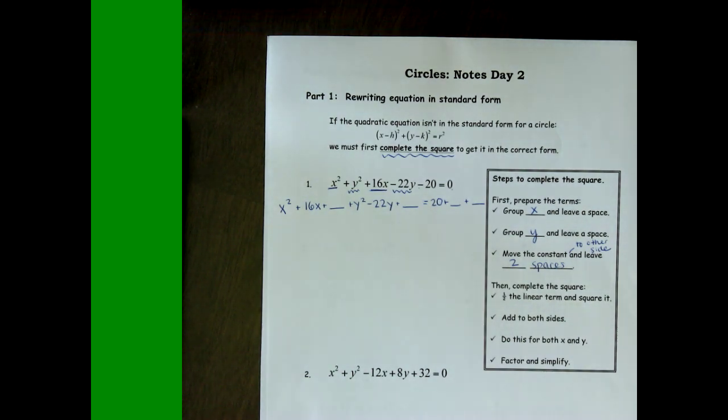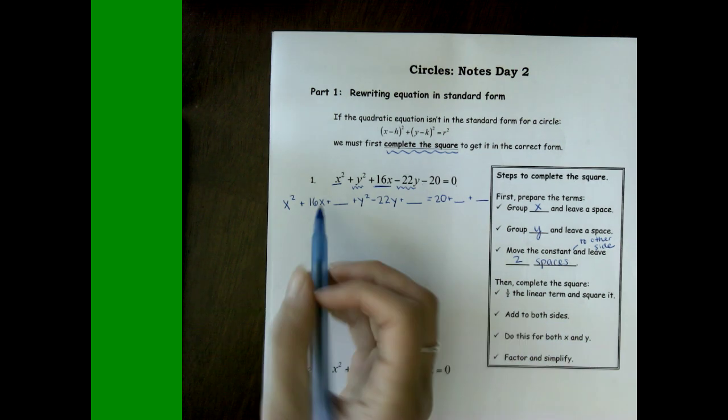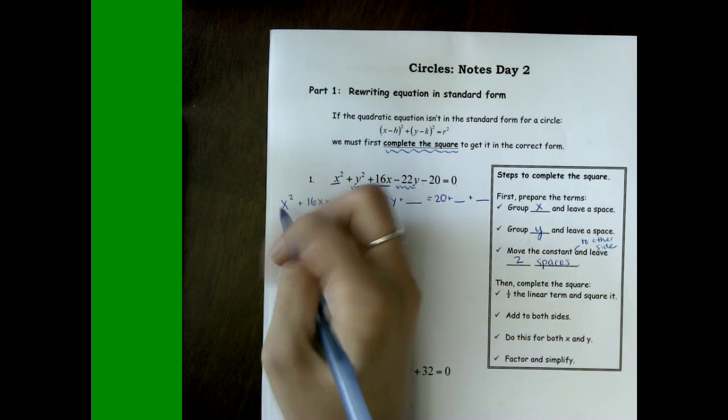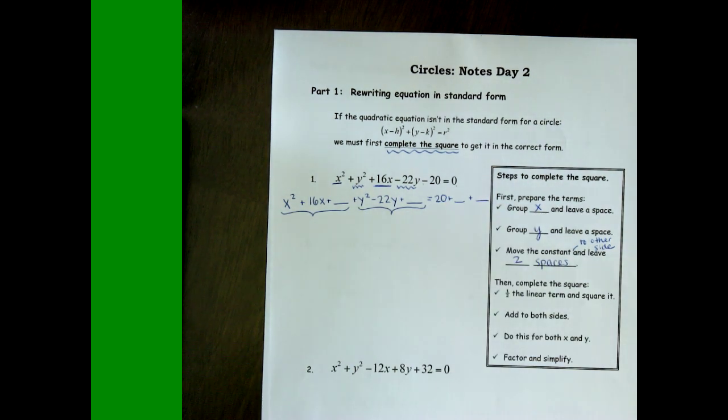So now you can see we have a lot going on here. What we're going to do is complete the square for this set of terms and for this set of terms. We did study completing the square in semester 1. So I hope that this will be a refresher. I'm not teaching you how to complete the square, I'm just reminding you how to do it.